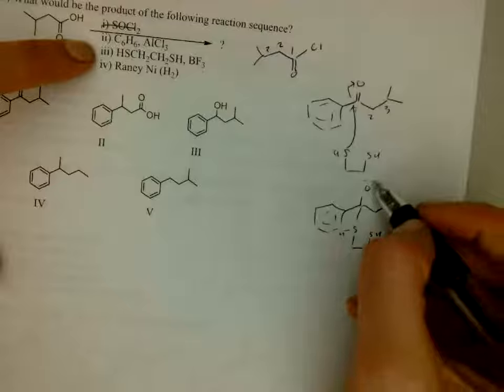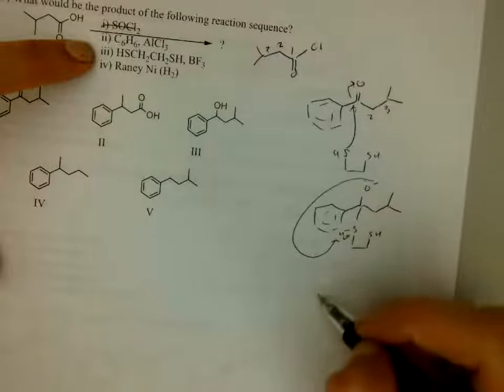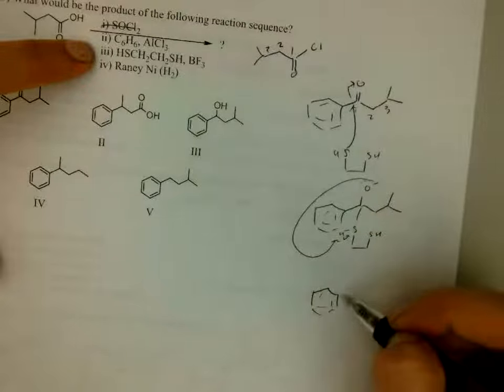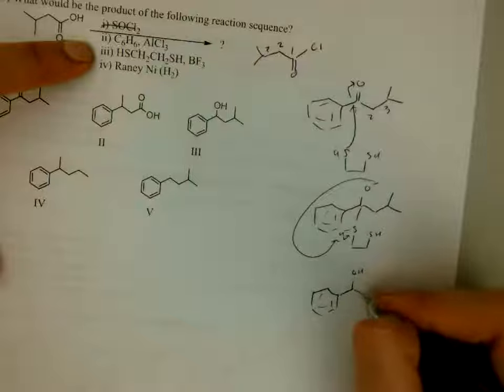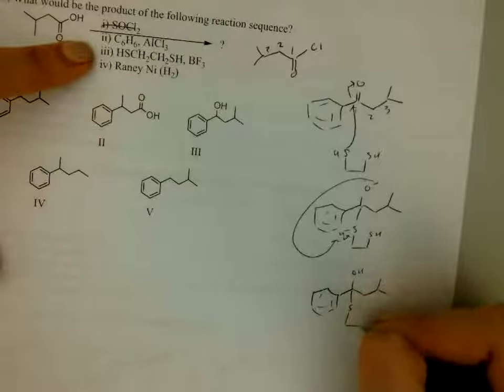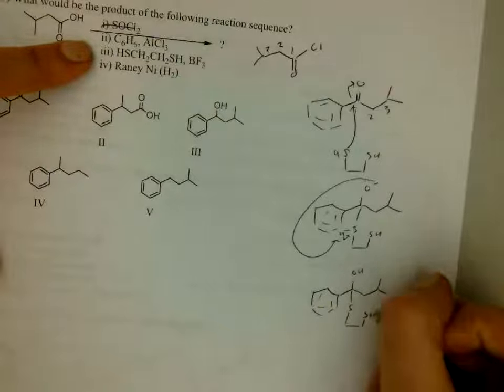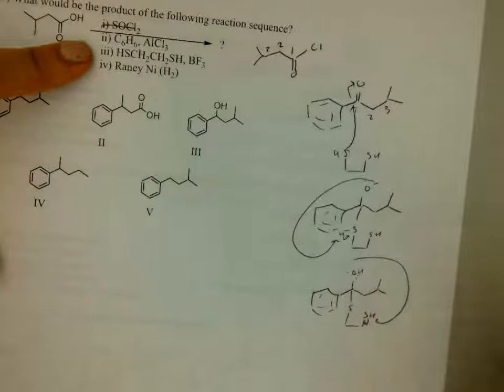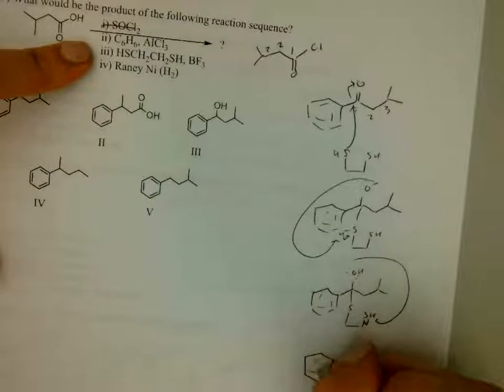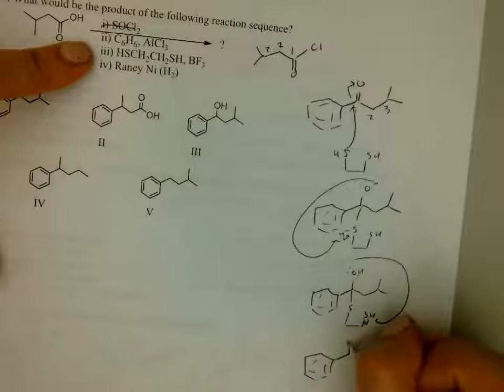I imagine that first this protonation happens and you get an alcohol, and then this protonation happens and you get a good leaving group, OH2 plus.